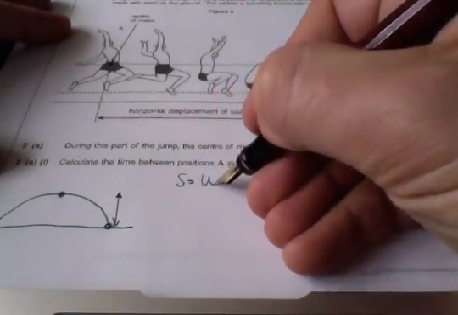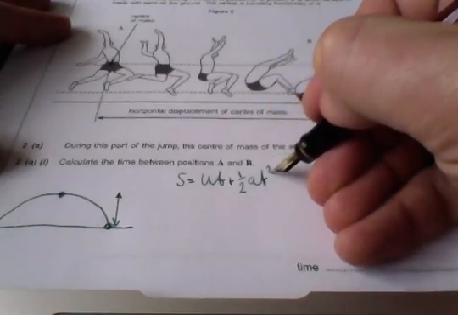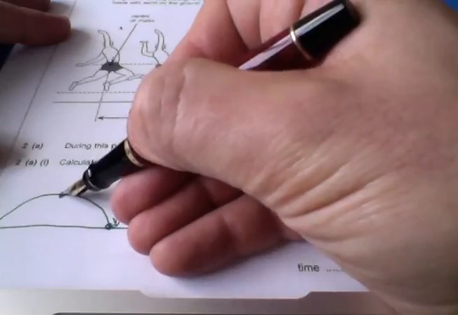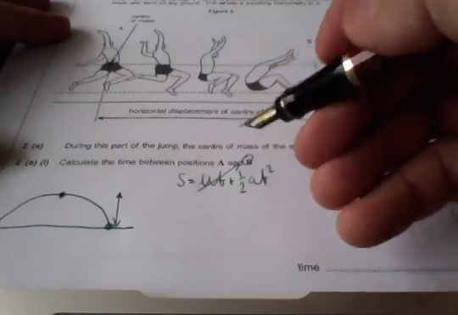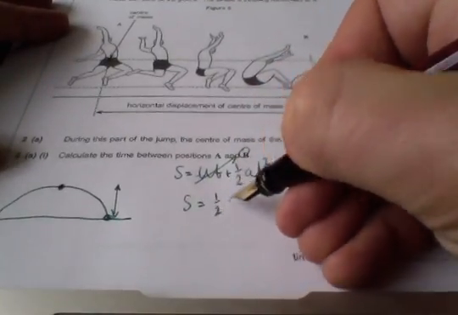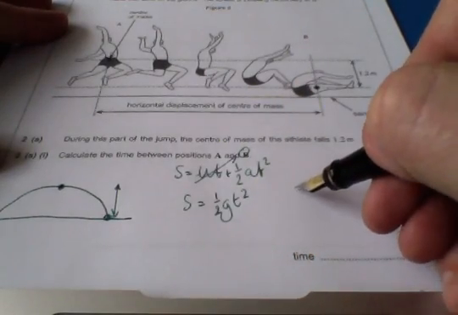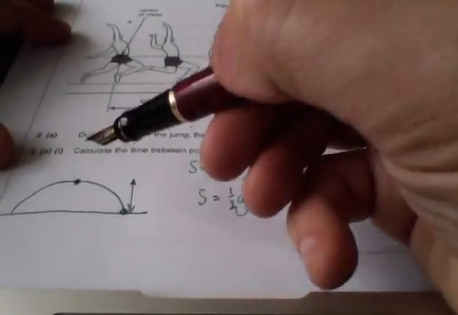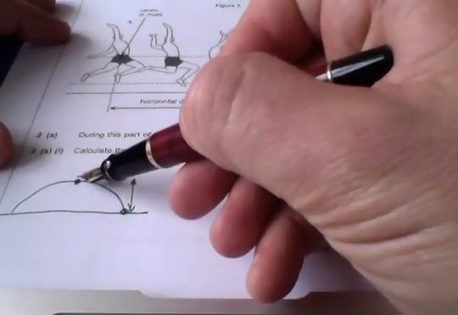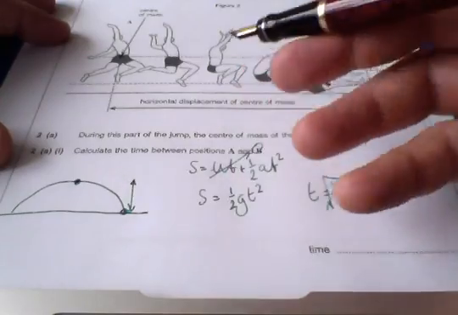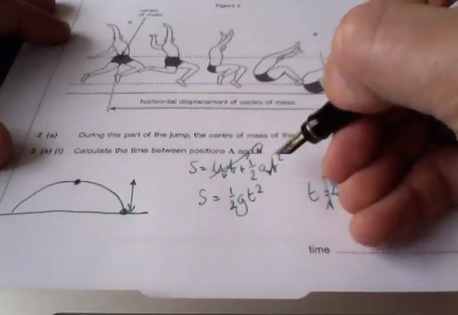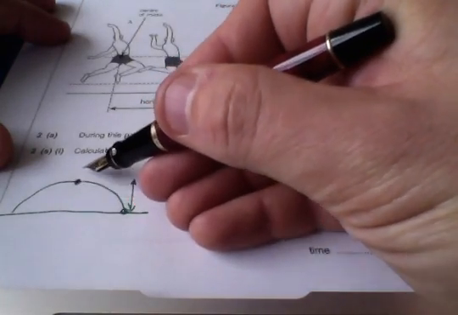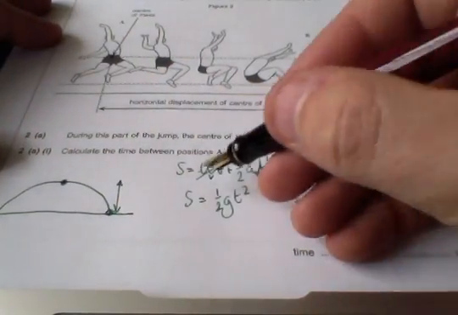So we say s is ut plus a half at squared. And we can say that initially the vertical speed is 0 because they're at a maximum height. They're halfway through their flight. So we can say u is 0. So s is going to be a half gt squared. t, of course, is going to be the square root of 2s over g. Just want to reiterate that point there. If you're at the midpoint of your jump, you're at a maximum height, and we're dealing with vertical speeds and vertical accelerations, which is g. Vertically it's not moving up and down at all. Though it's moving horizontally, vertically it's not moving. So therefore we can assume this relationship.